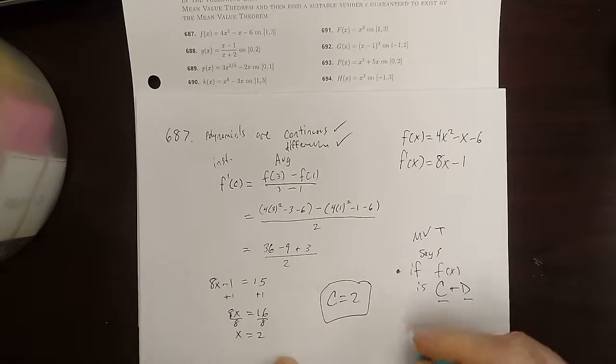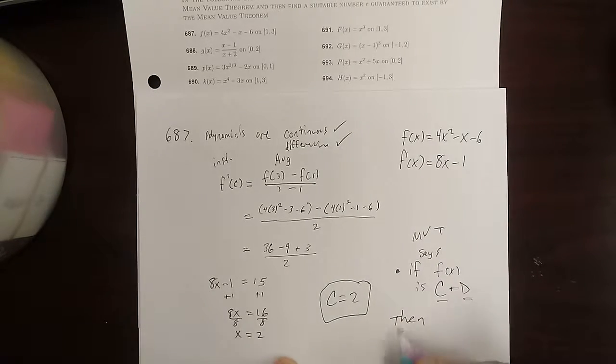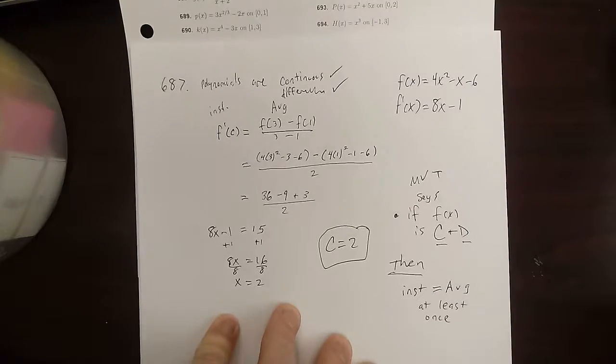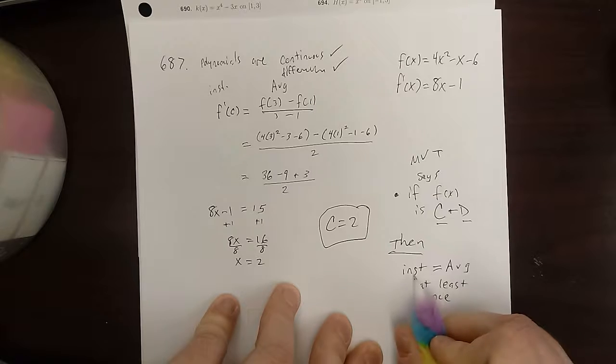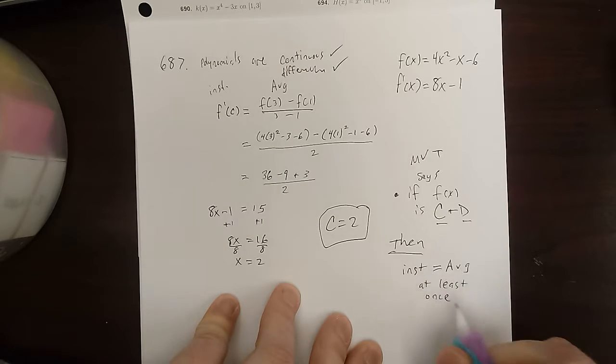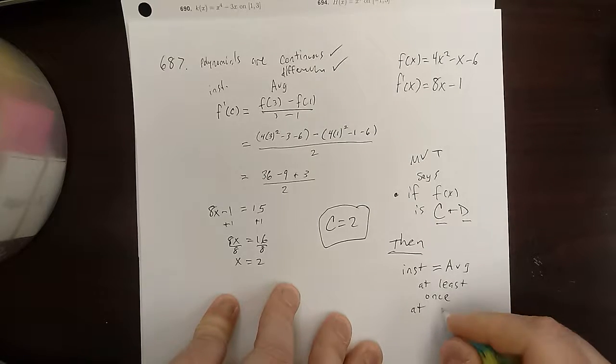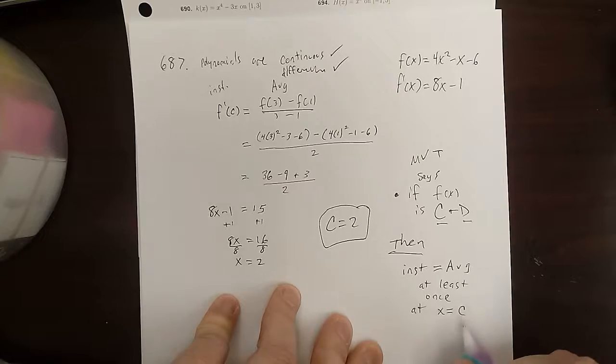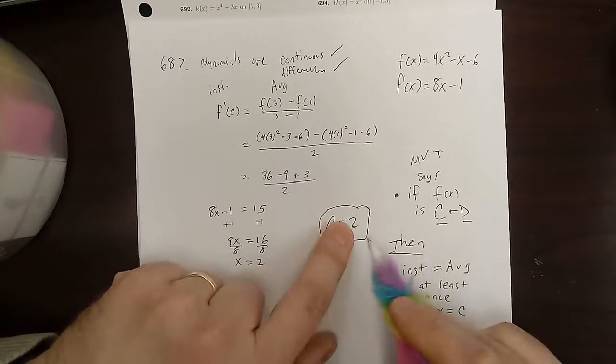As long as that's true, then the instantaneous rate of change is equal to the average rate of change at least once. And we call that C, at least once at some x equals C. So I found the at least once.